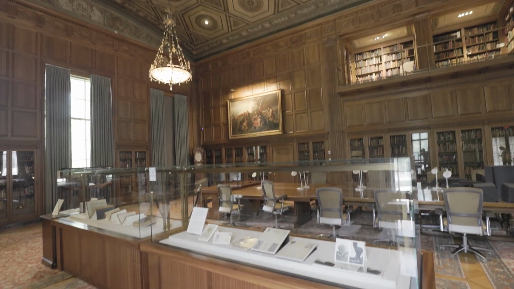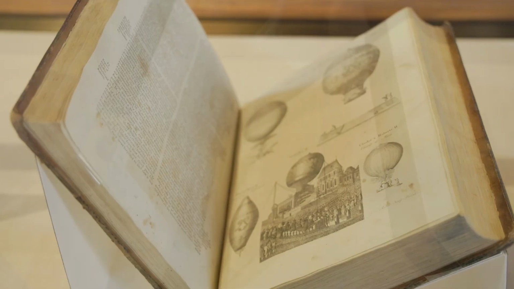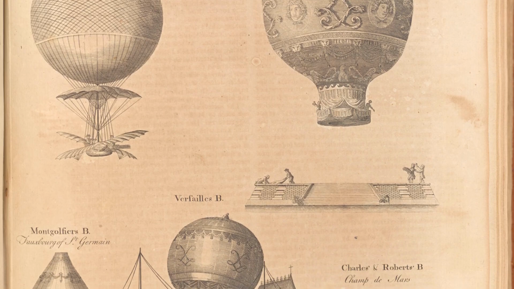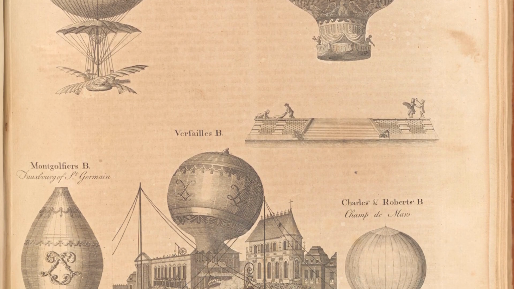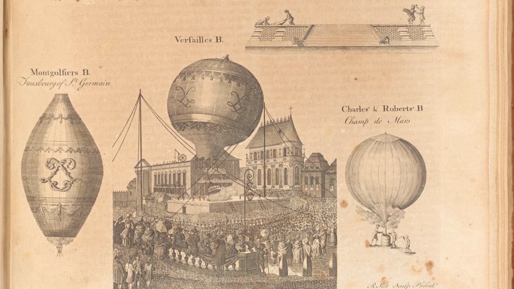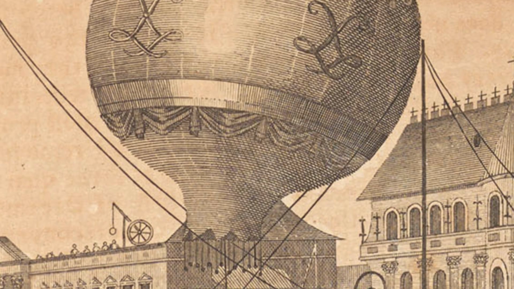In the first case, we're really looking at the origins of balloon flight in America. So we begin with the Encyclopedia Britannica, a book from our reference collection. And this particular edition is the first one in which there is an article about aerostation, or lighter than air aircraft. And so it shows illustrations of some of those first balloons.